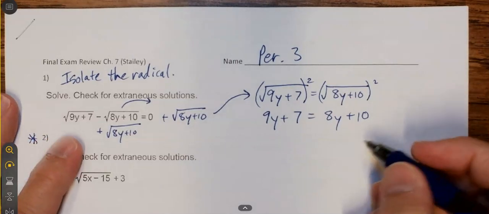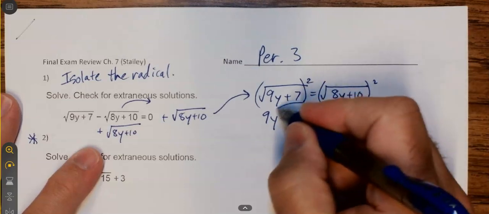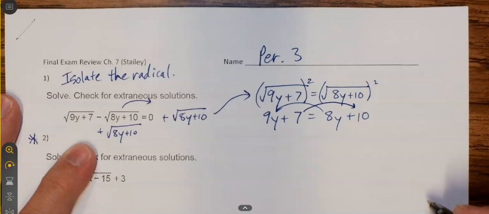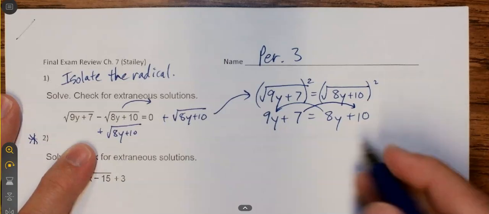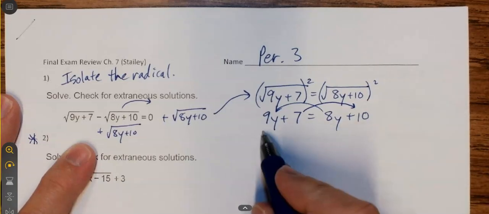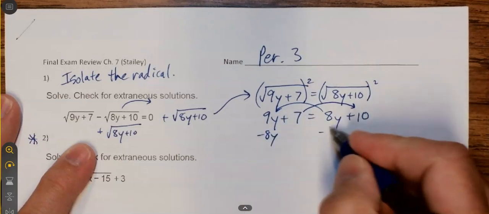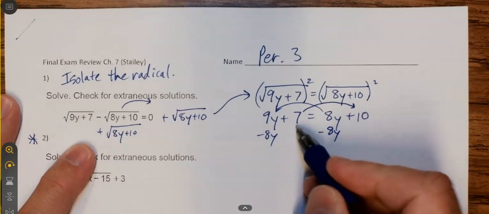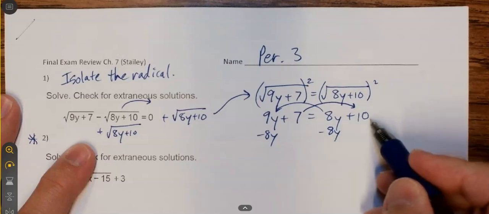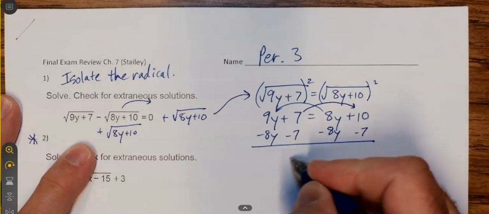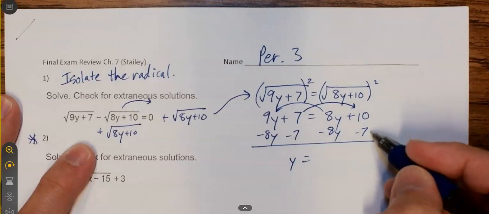So now, don't I just want to get the y's on one side and the constants on the opposite side? So how do I move that 8y over here? Subtract it. Okay. And how do I get that 7 to move over there? Subtract it. So we get 1y equals 3.